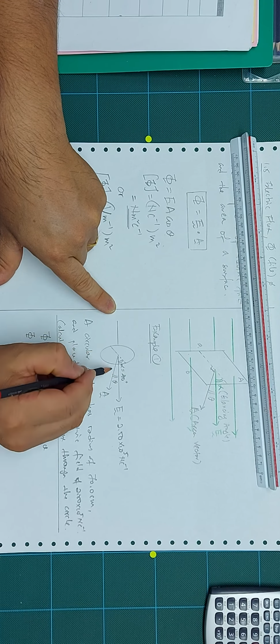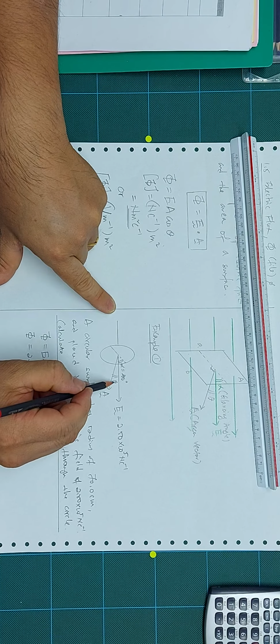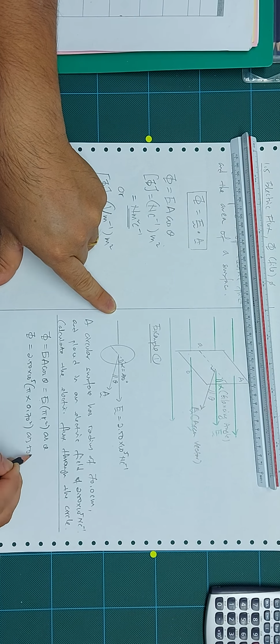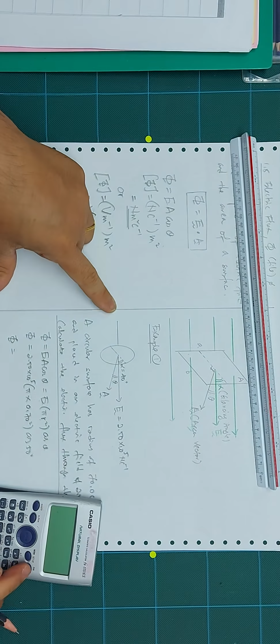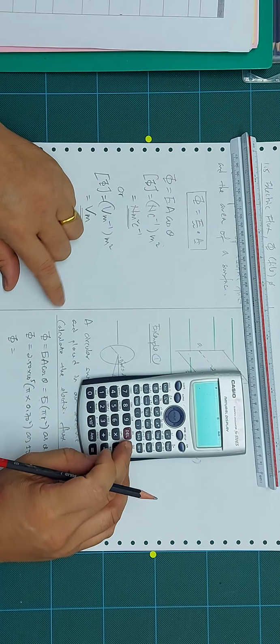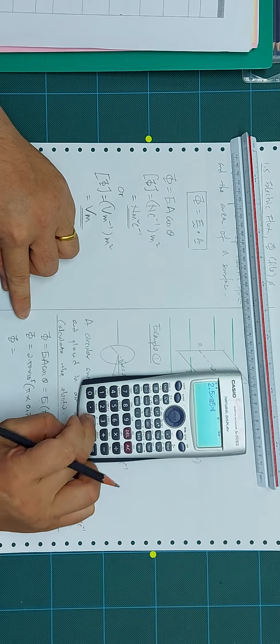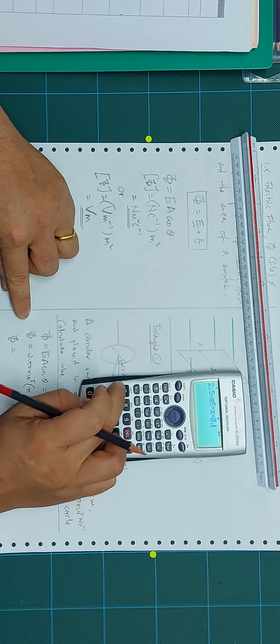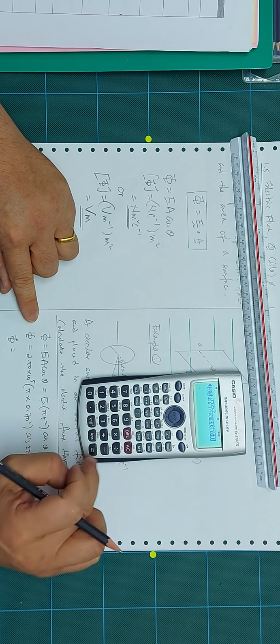Theta plus alpha must be 90 degrees, so theta will be 50 degrees. So our answer from our calculator will be: 2.5 × 10^5 times pi times 0.7 squared, and then times cosine 50.